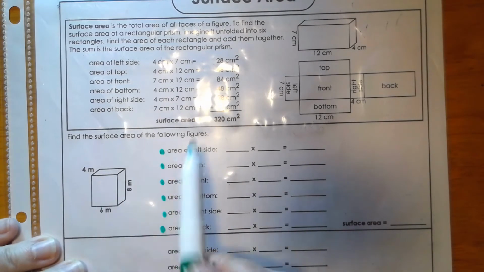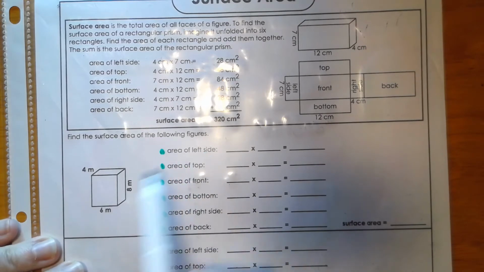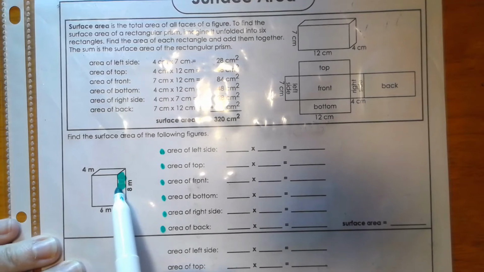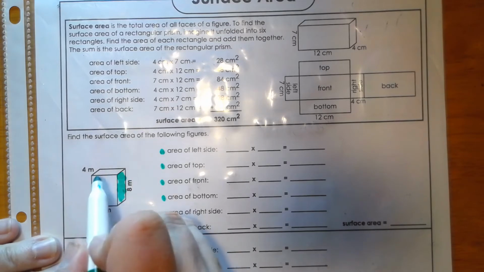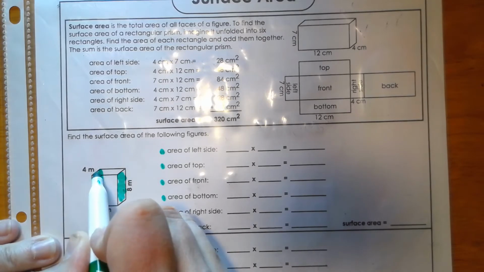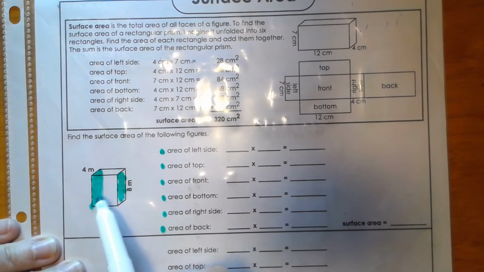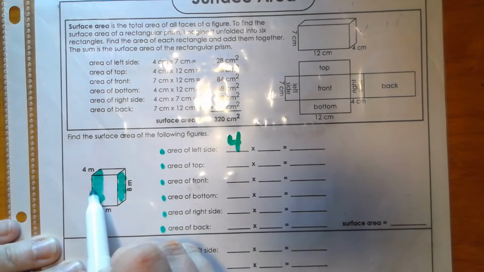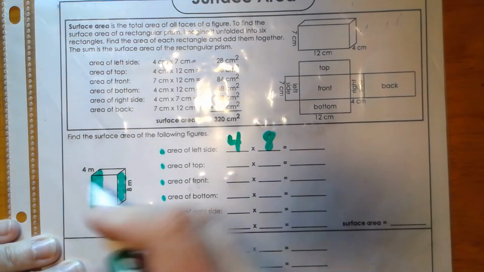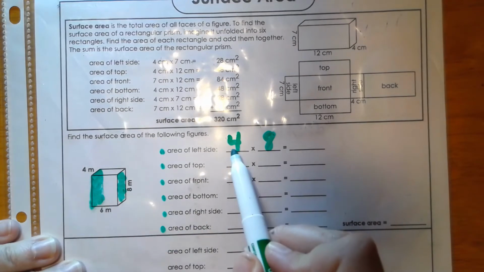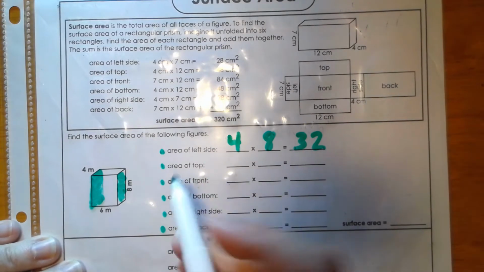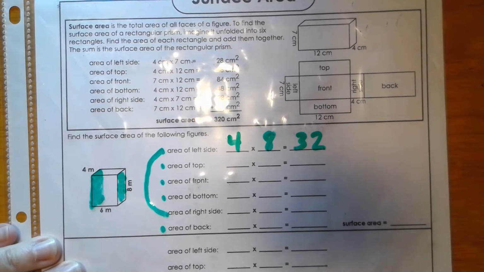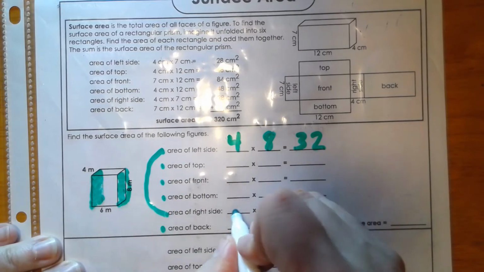So looking at this shape over here, the area of the left side. Now, we know that this side here is the same as that side we can't see. So if you call this the left or that the left, it's kind of up to you. In my imagination, that's the left side. Now I have a base of 4 and a height of 8. The area of that left side is 4 times 8, base times height. We get 32. Now I know that that left side and the right side are the exact same. Over here, 4 times 8.